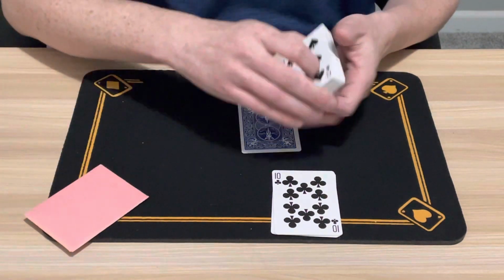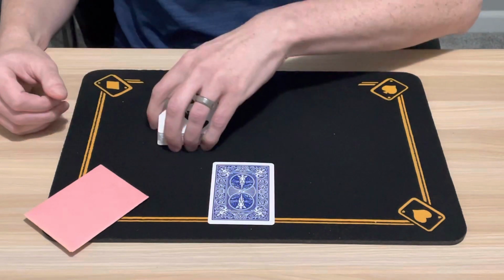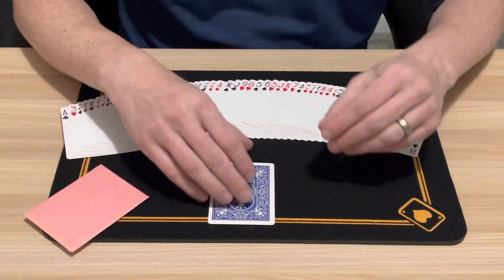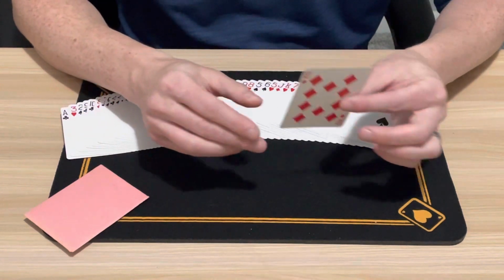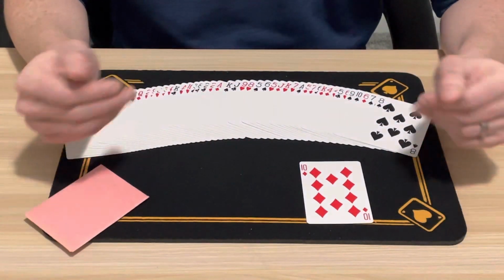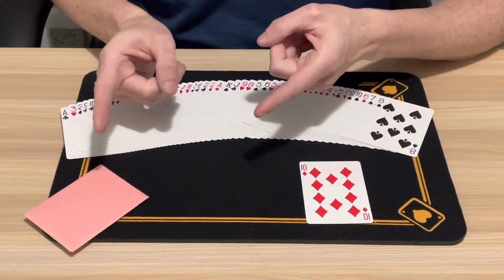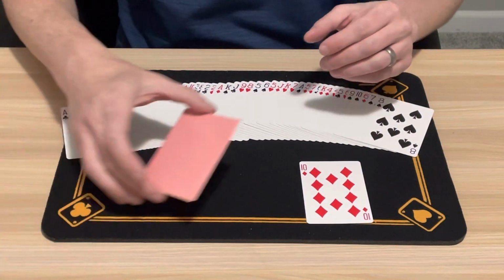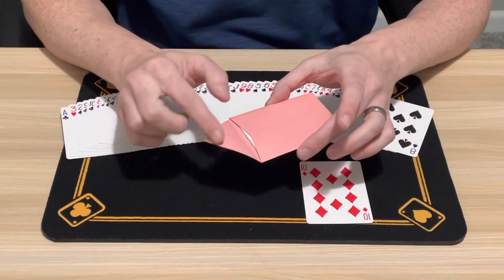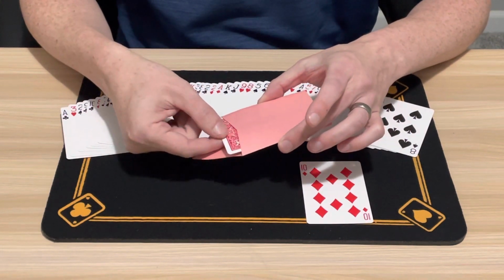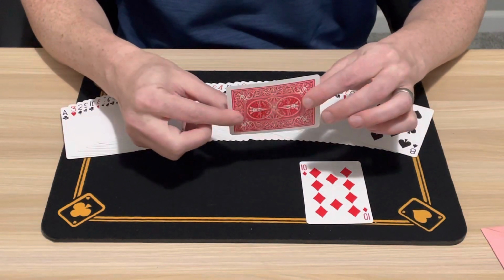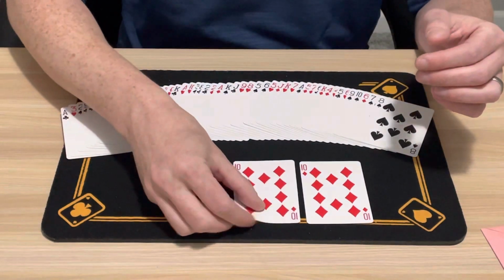Again, based on the choices that you made, we could have arrived here at any of these cards, but we happen to arrive at a random card here, the 10 of diamonds. This envelope has been on the table or with a spectator the entire time. If we open it up, there's a card inside, only one card, and it just so happens to also be the 10 of diamonds.